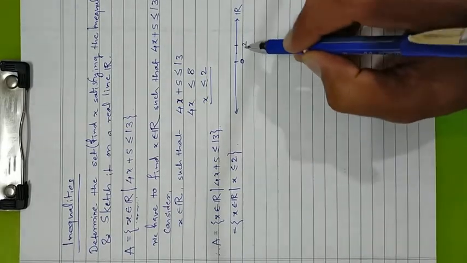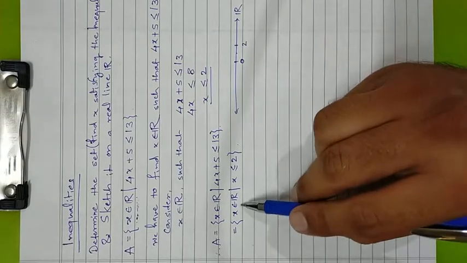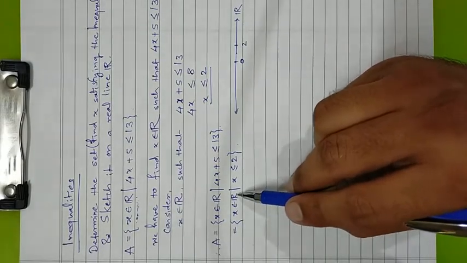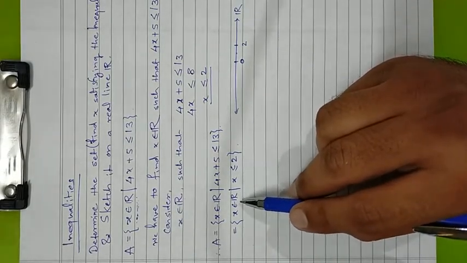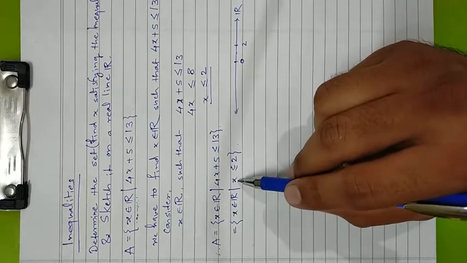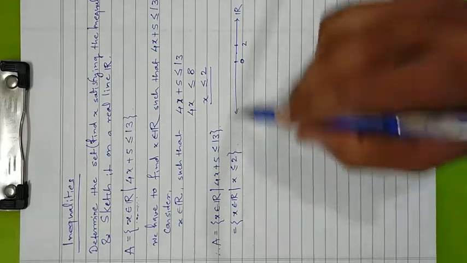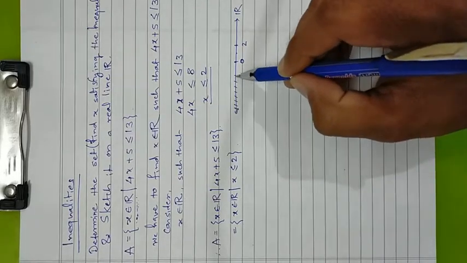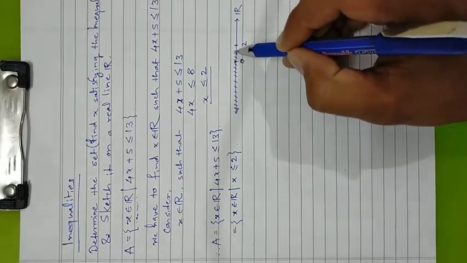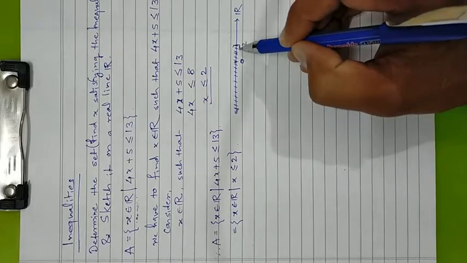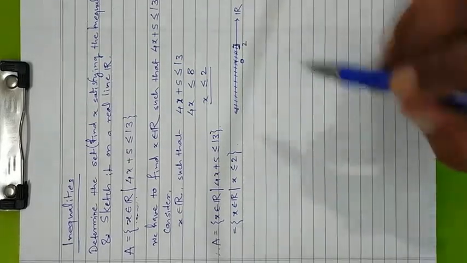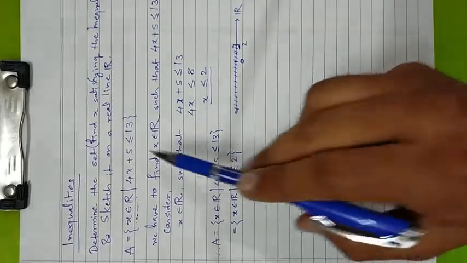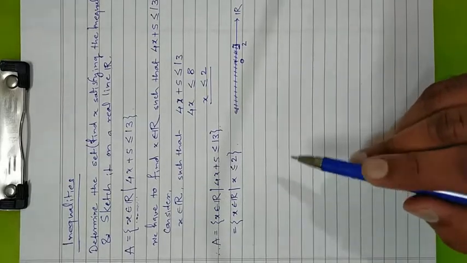What I want is all the elements in the set, that means the set of real numbers less than or equal to 2. So I should have all the elements that are less than or equal to 2, right? So this is my set A which satisfies this inequality.